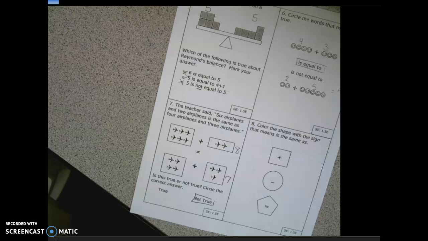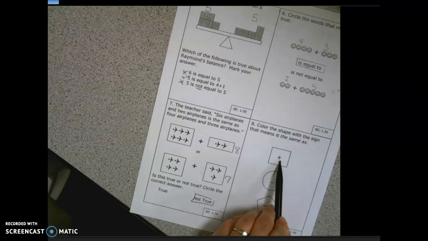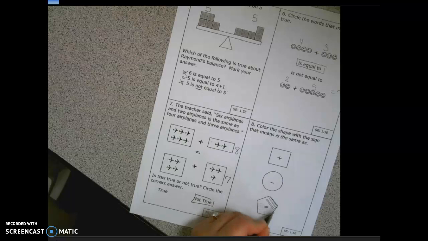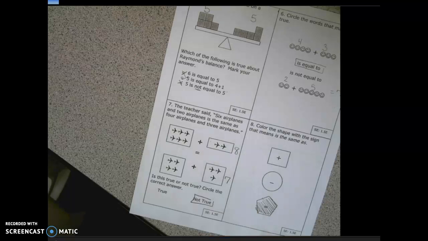Color the shape with the sign that means is the same as. Well, I know if I see this symbol, that means I'm joining. If I see this symbol, I know I'm separating. If I see this symbol, it means the same as. So I'm going to shade in that symbol.